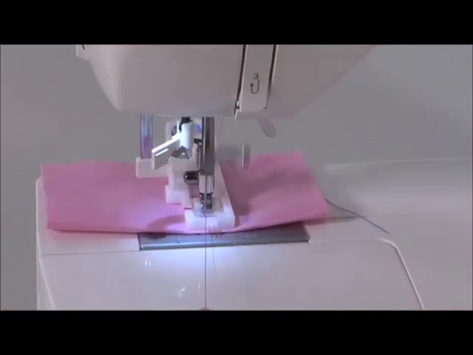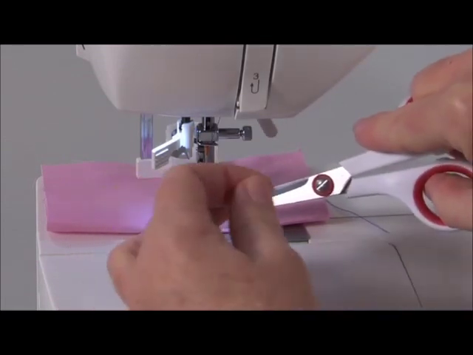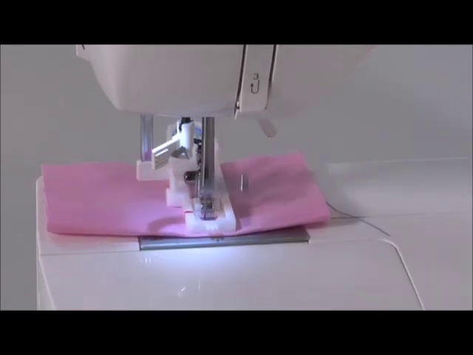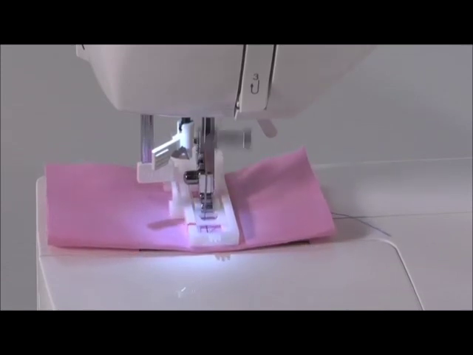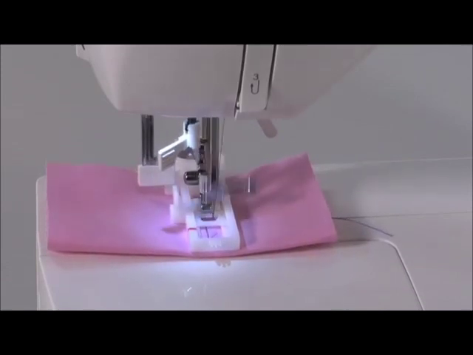While holding the top thread, start sewing. Cut the top thread after a few stitches. Continue sewing the buttonhole until the program is complete. Your buttonhole will be sewn fully automatically in one easy step.